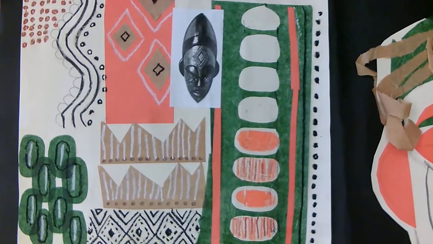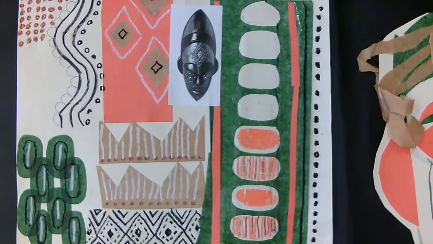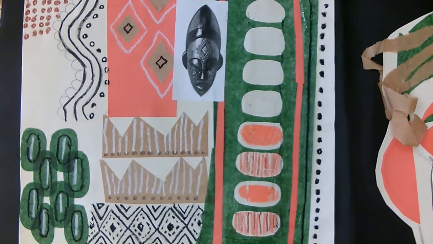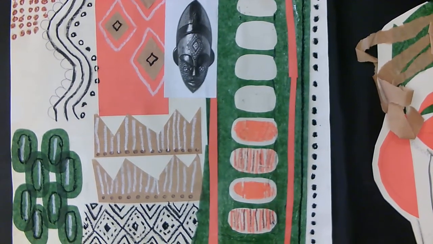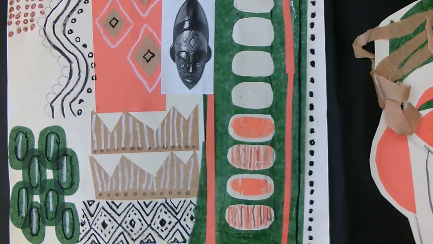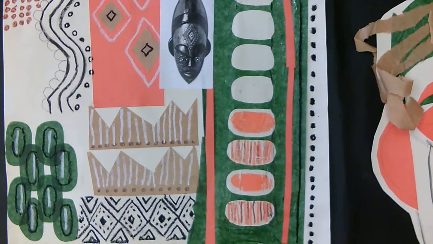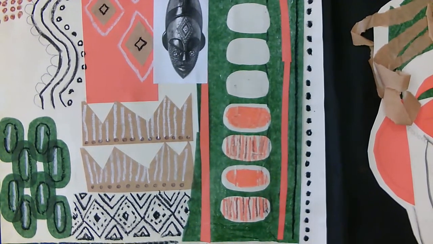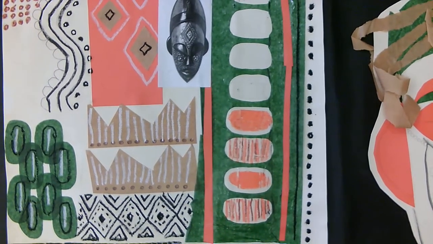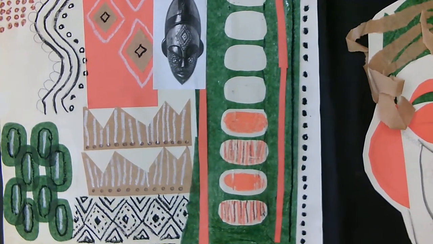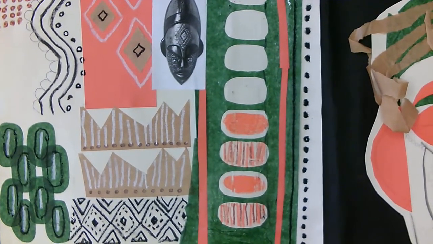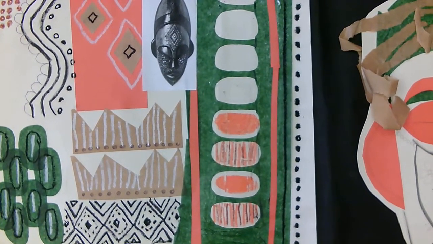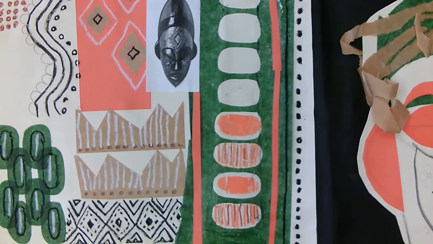This is a bit bigger than A4, and you might want to go a little bit bigger, you might want to go A3 size, but it's just a really nice alternative when you're in your sketchbook working on your Year 11 projects. Ours is portraits and identity, and we have started with African masks, cultural references, and it's quite nice to bring in some colour, bring in some lovely different materials to make your sketchbook or your sheets look exciting and interesting.